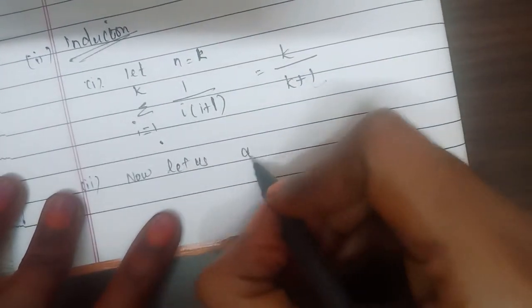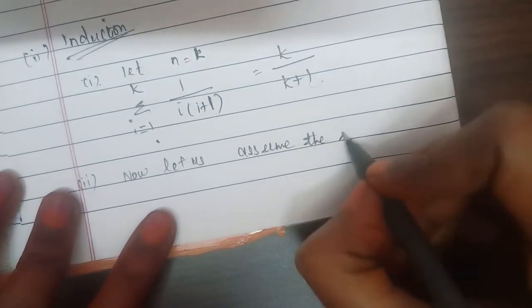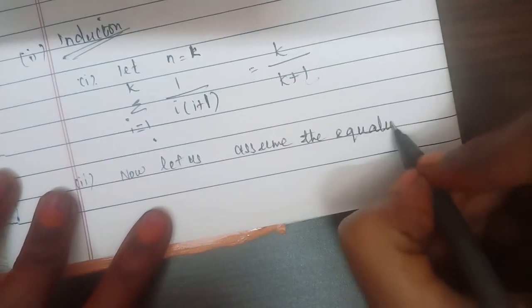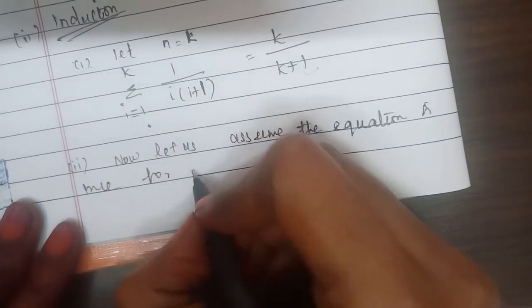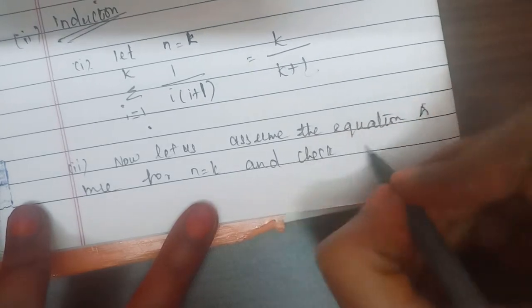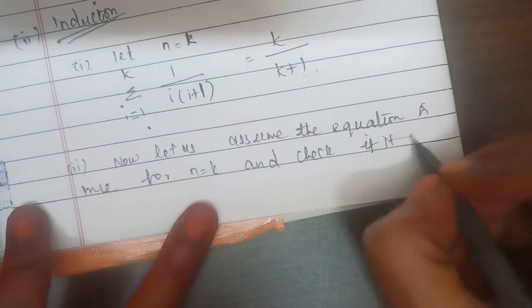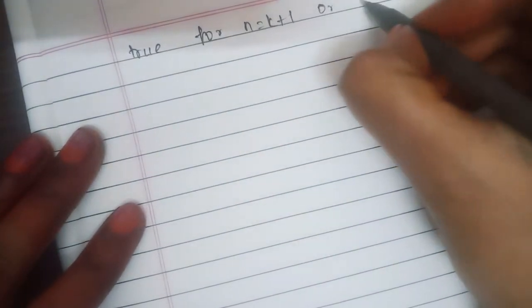Now let us assume the equation is true for n equal to k and check if it is also true for n equal to k plus 1 or not.